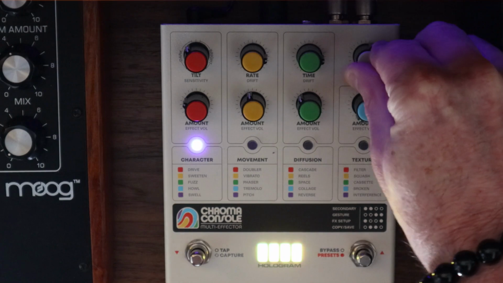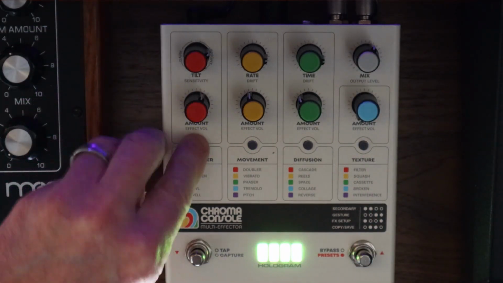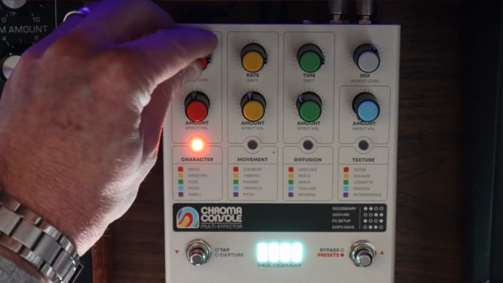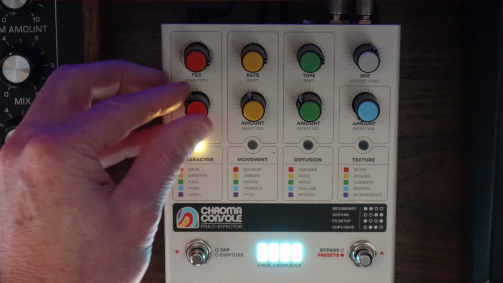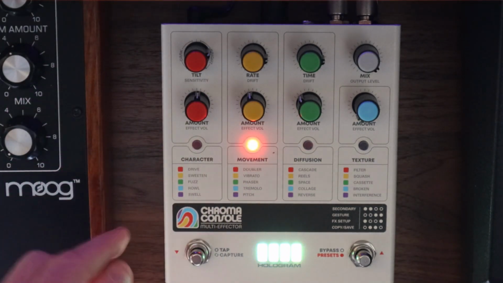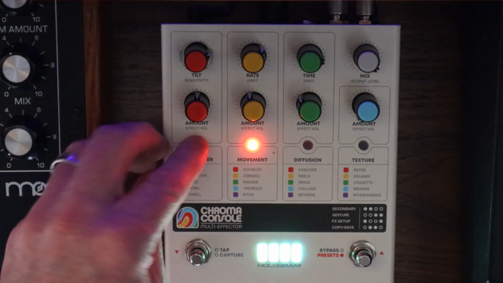So here I've designed a patch on my Moog Grandmother and I'm running it through Chroma. First up, distortion design. Now let's apply some modulation for movement and a little distortion back in as well.